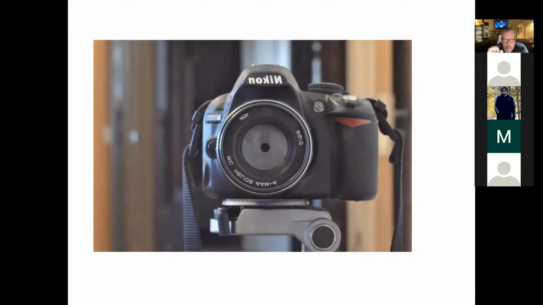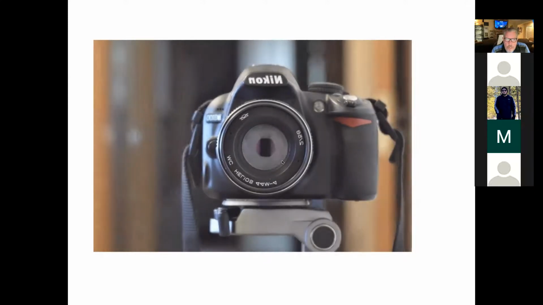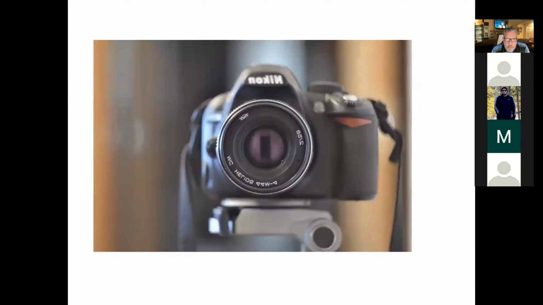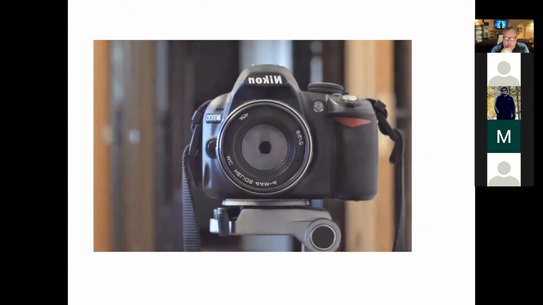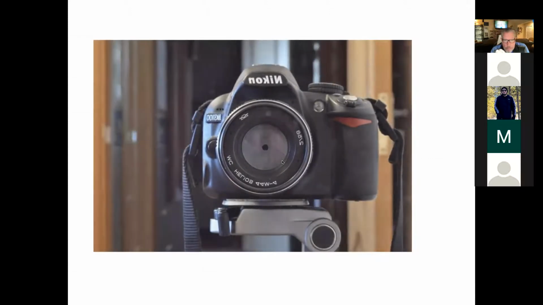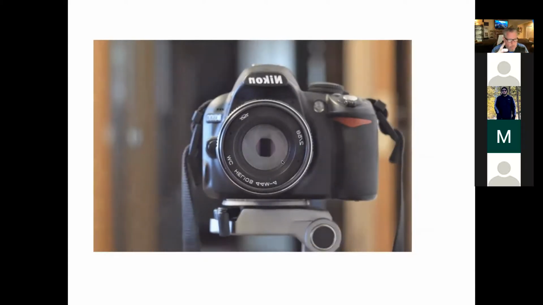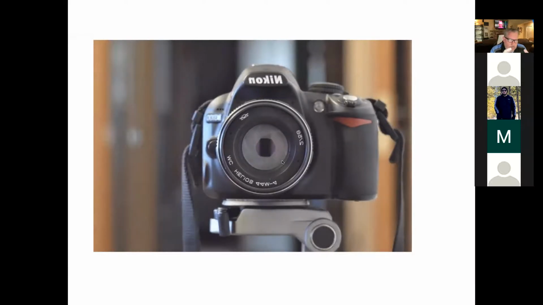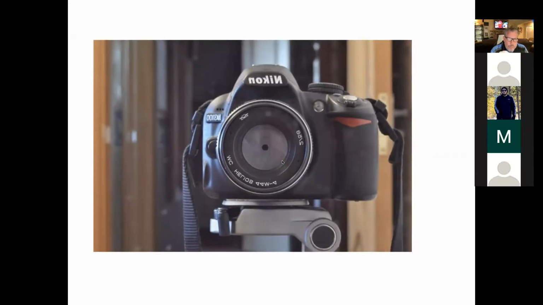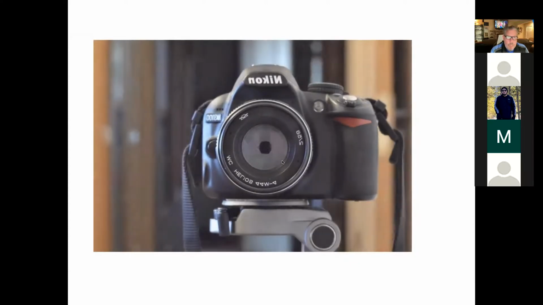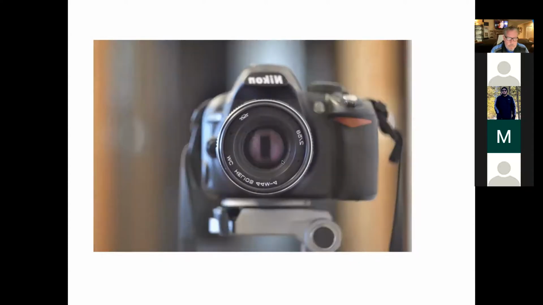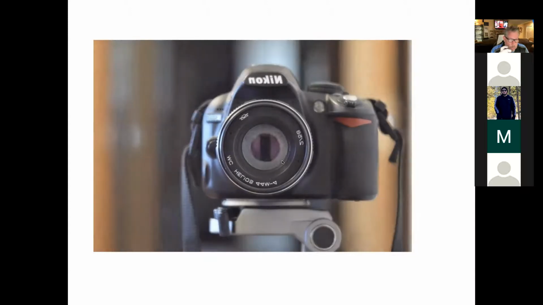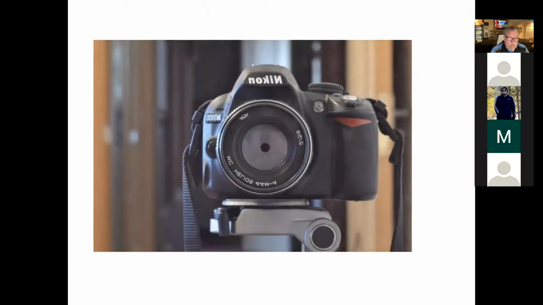As it closes down, as it goes smaller, you can see not only the word Nikon come into focus, but you can even see some of the background, the books and stuff that are in the background, becoming in focus. So the smaller the aperture, bigger numbers, the more area becomes in focus. The larger the hole, smaller numbers, the less area is in focus. So in this whole concept of learning aperture, it's not imperative that you memorize the numbers, just memorize the concept: a smaller number means a bigger hole, a bigger number means a smaller hole.